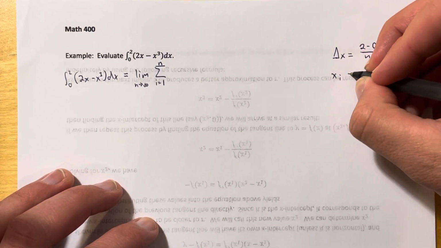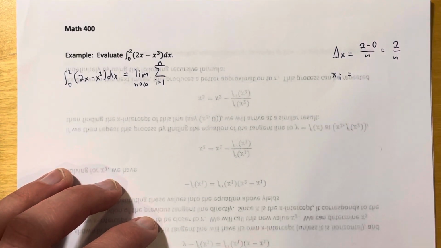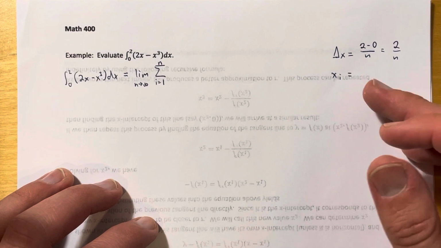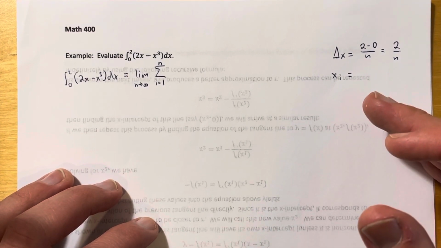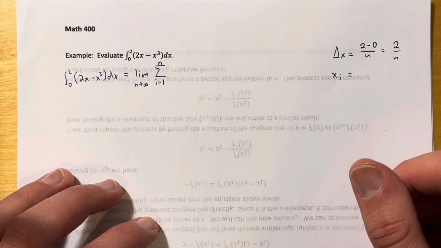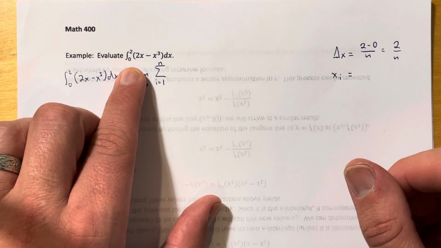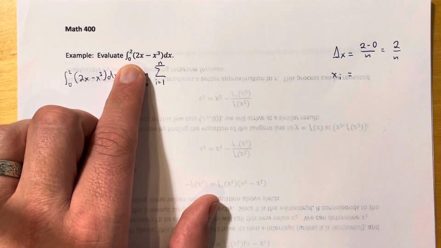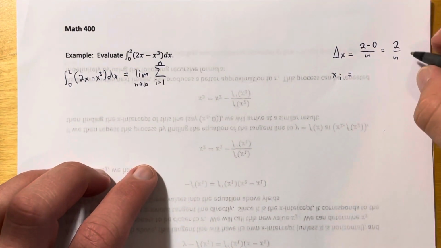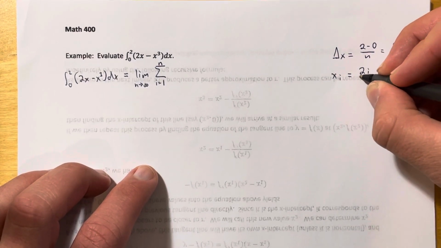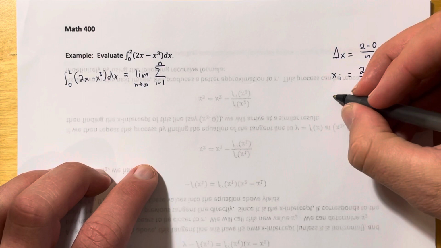What is xi equal to for just any generic i? Well, remember, we came up with this in section 5.1. xi is equal to a plus delta x times i, a being the left endpoint of the interval I'm integrating over. Well, a is equal to 0, and I'm not going to bother writing 0 plus something. So xi is equal to delta x times i, or 2i over n.